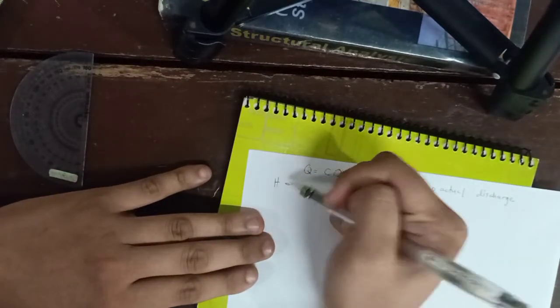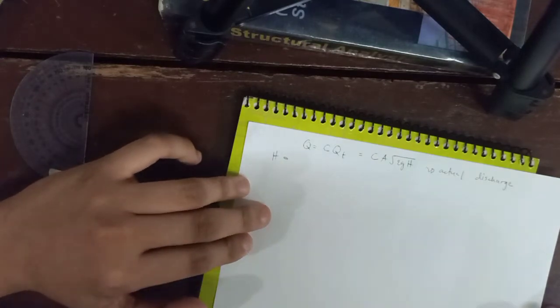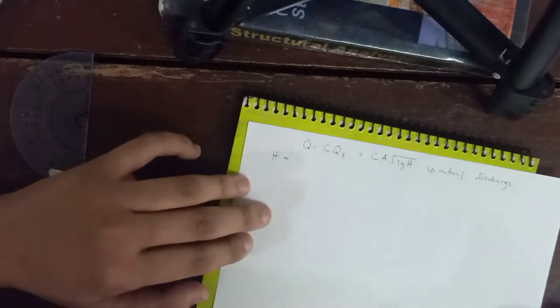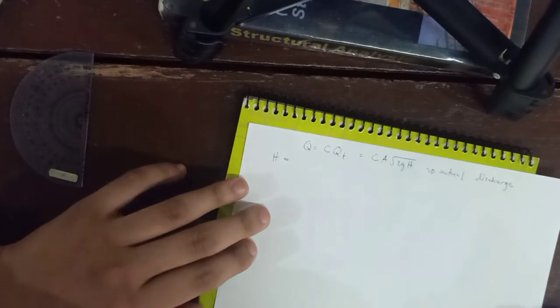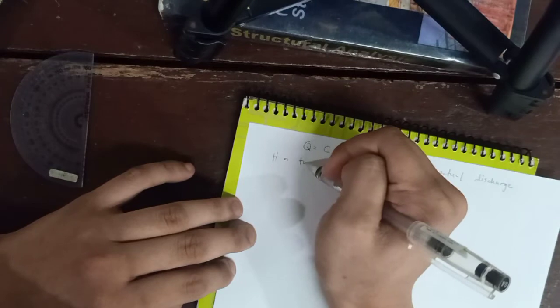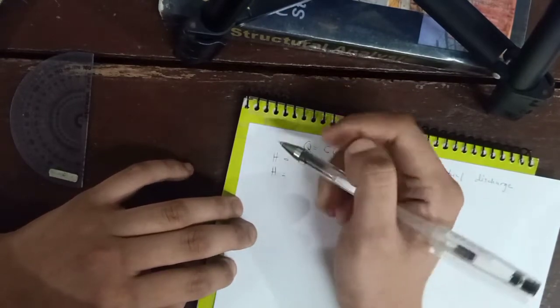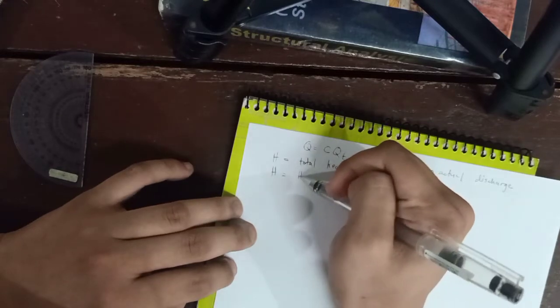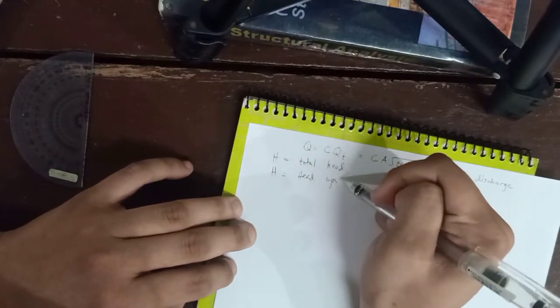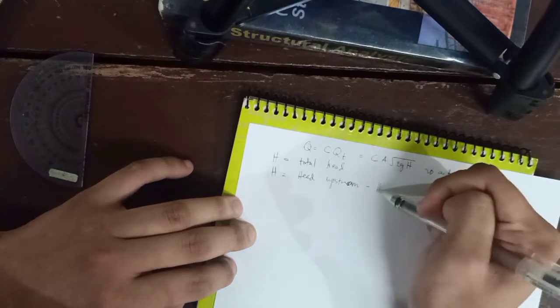The H here is the total head producing flow in meters or feet of the flowing fluid. No, it is the total head. As well as, what is the formula? Wherein it is the head upstream minus the head downstream.